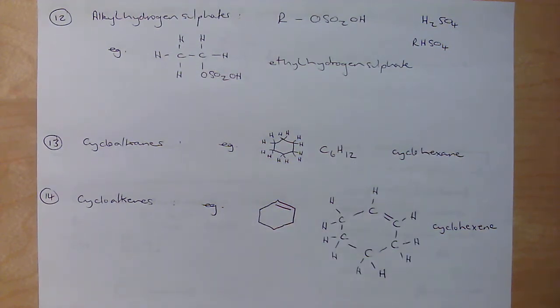Number 13, cycloalkanes. I've got a nice ring of carbon atoms there, each with hydrogens attached onto it. So there I've got 1, 2, 3, 4, 5, 6 carbons in a ring, so it's called cyclohexane.